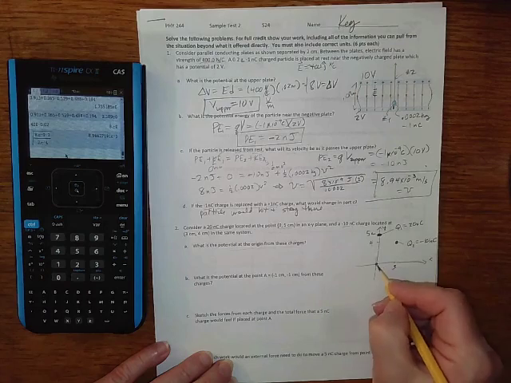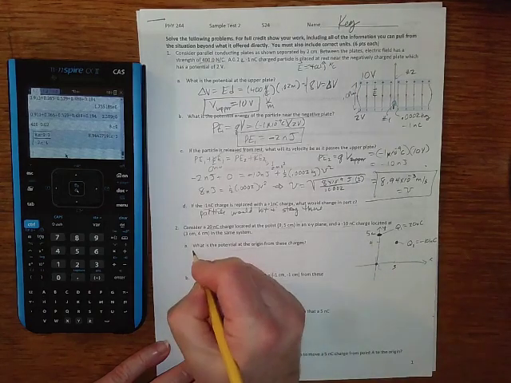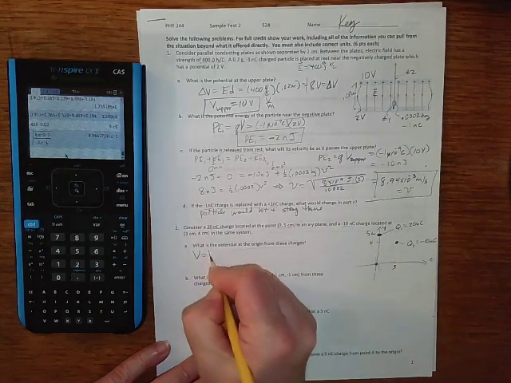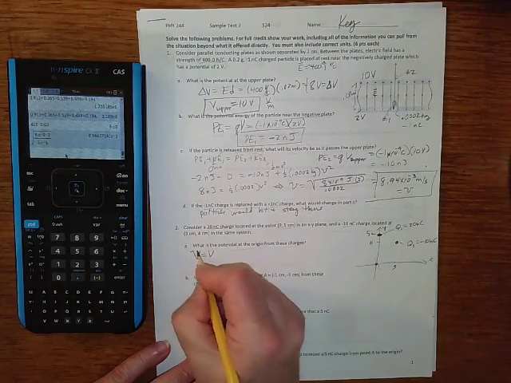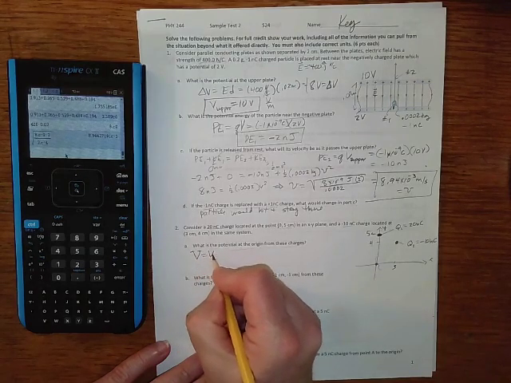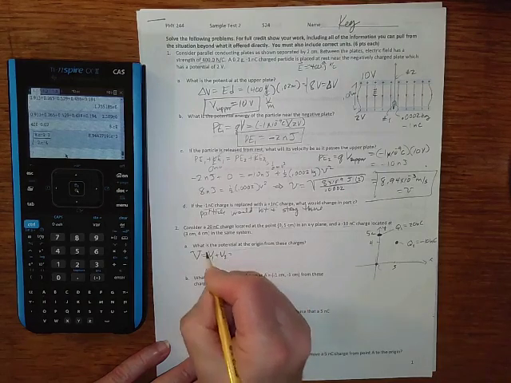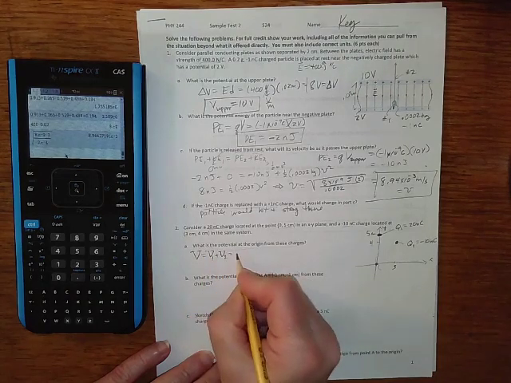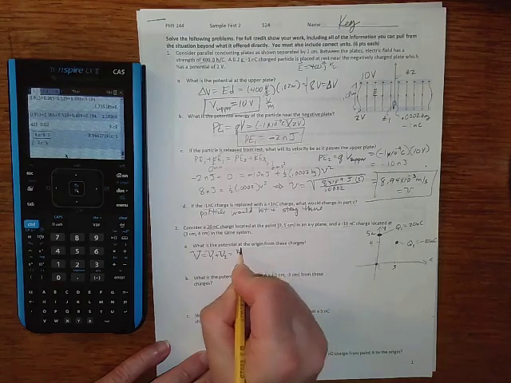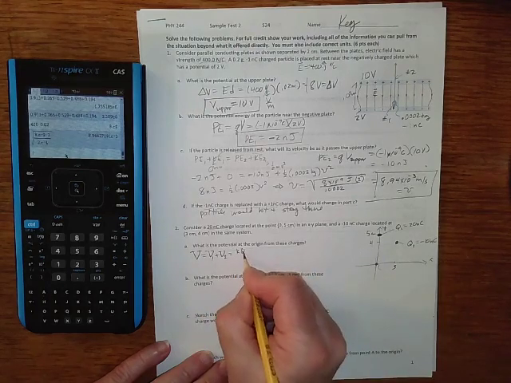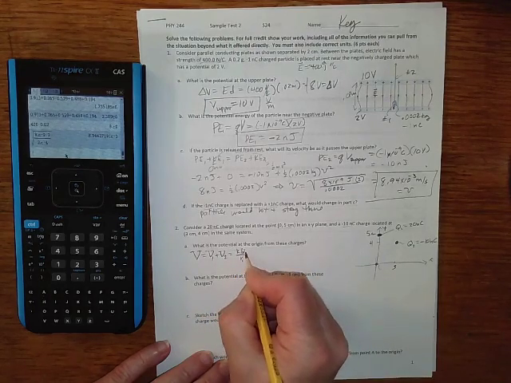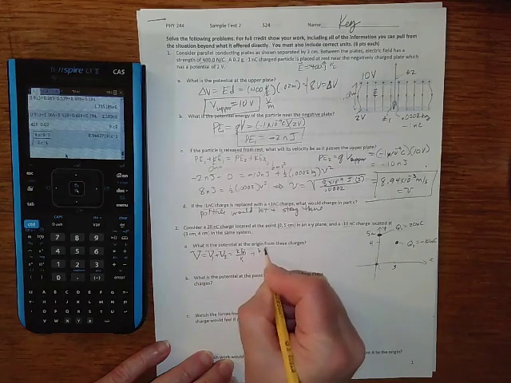All right, and we're asked about what is the potential at the origin from these charges. So potential is V. It's going to be V1 plus V2, potential 1 plus potential 2, and the potential for a point charge is just KQ over R, so it's KQ1 over R1 plus KQ2 over R2.